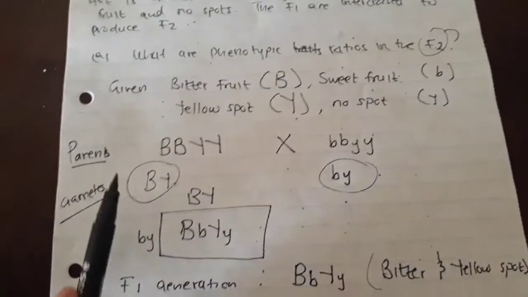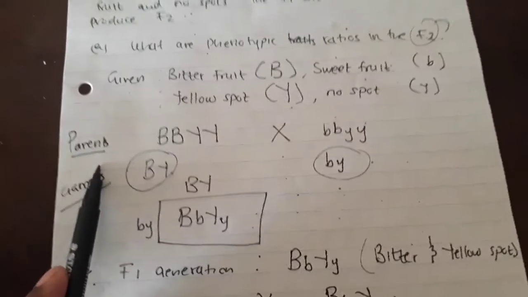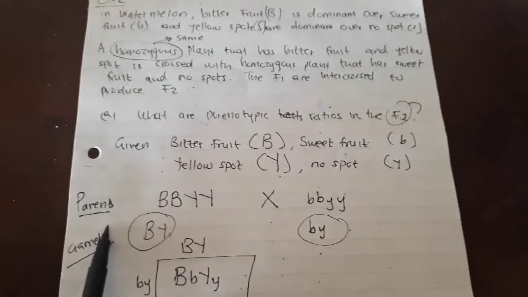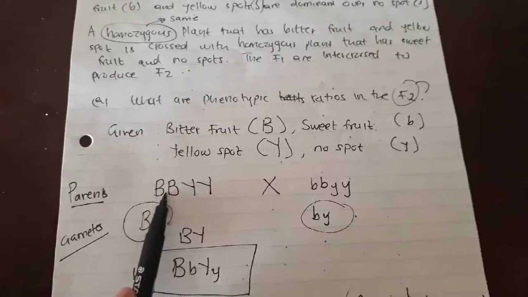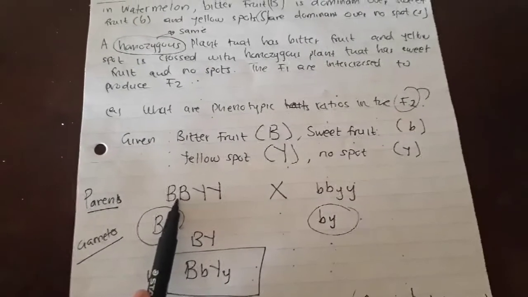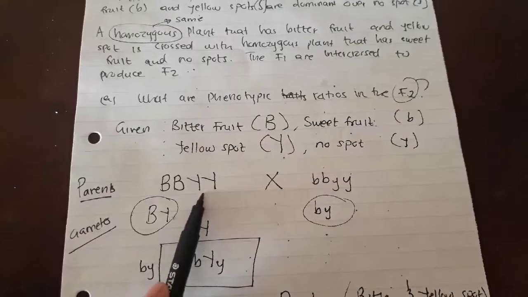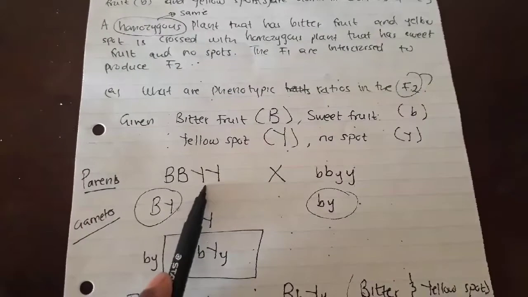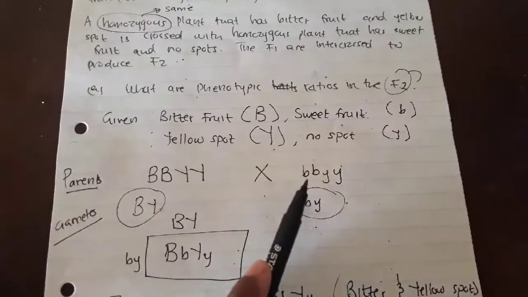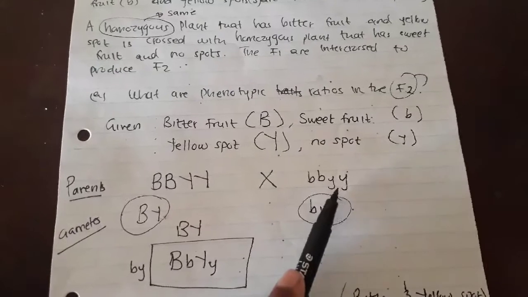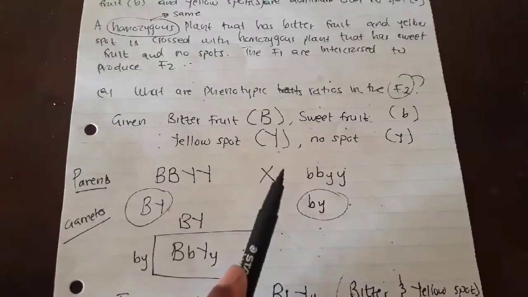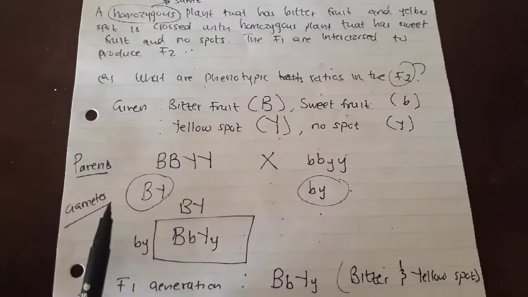Okay, so when the alleles of parent 1 associate with each other, these are the gametes that we get.